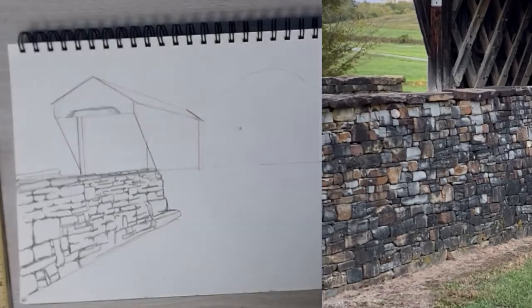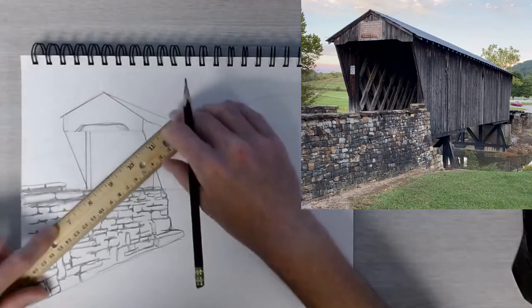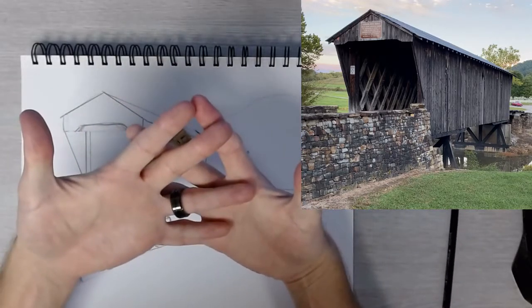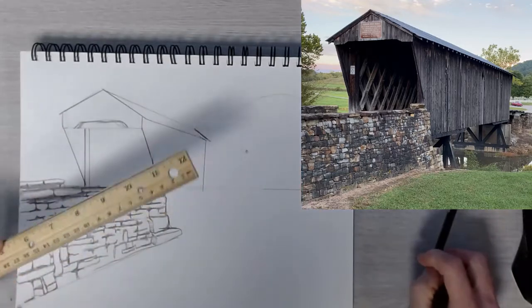Okay, and there is some very quick basic stonework. Next is a bunch of lattice work. So it's wood that is just interwoven like that. And you can see it in that picture even.